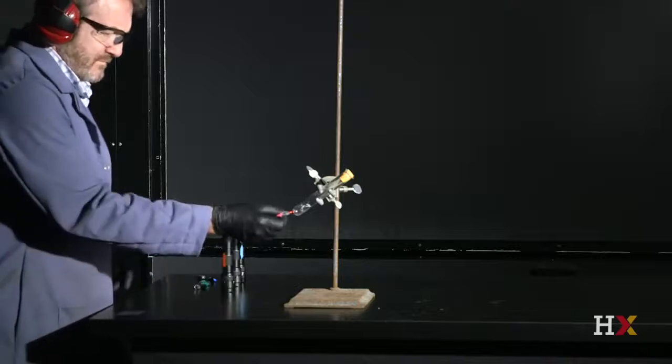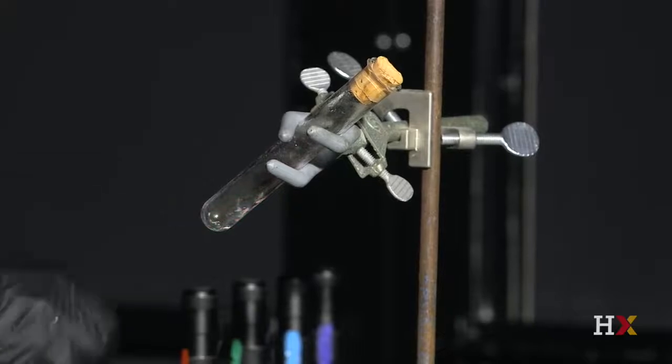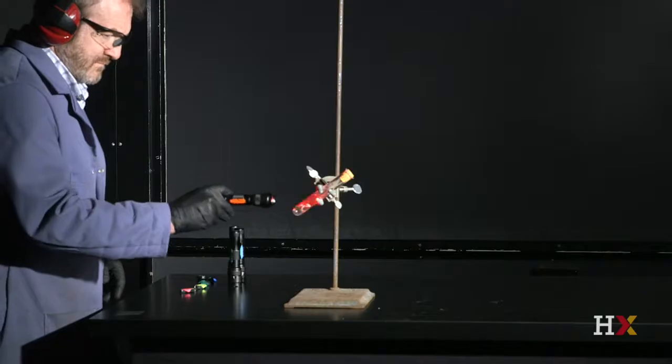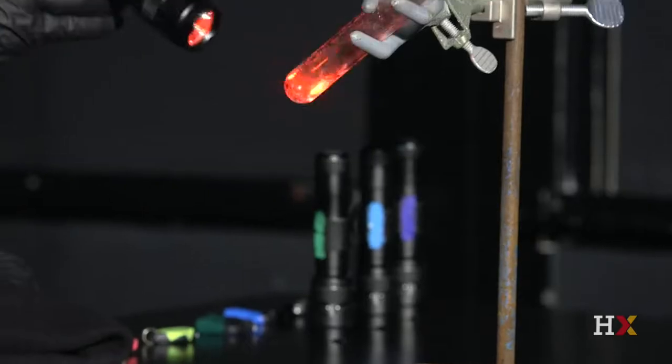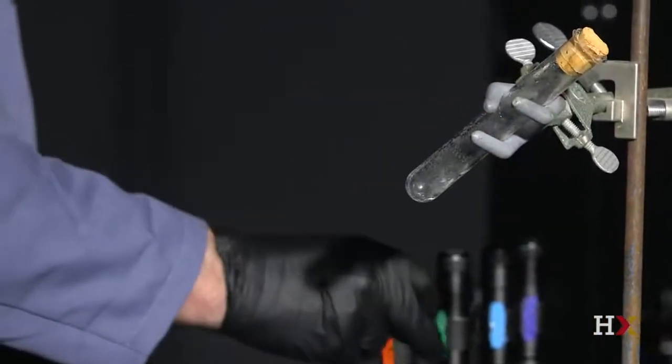Daniel first uses a small LED flashlight that emits red light or red photons. No reaction occurs. Then Daniel uses a much brighter red light source to provide more red photons to the mixture of gases. There is still no reaction.